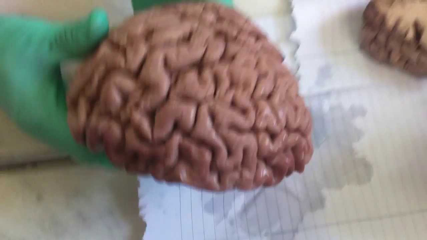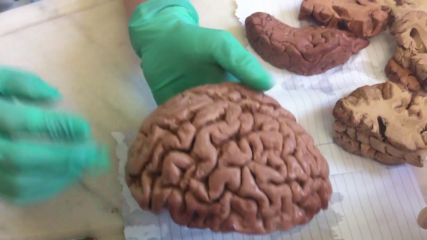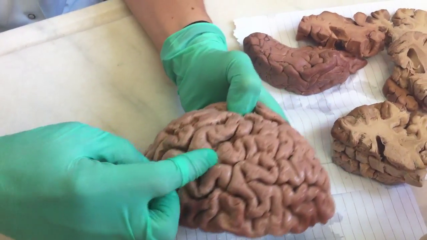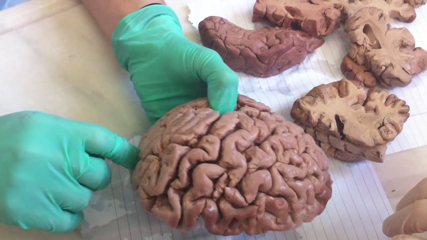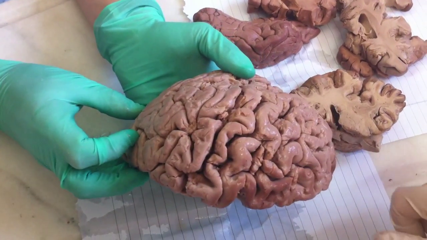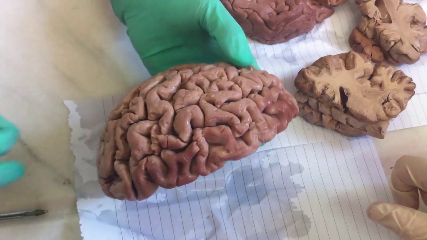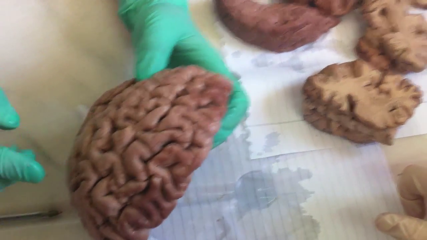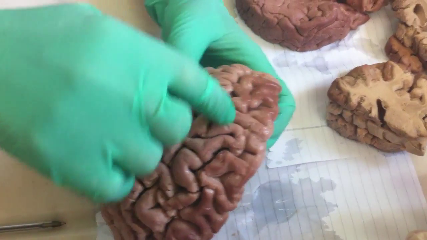These first order grooves will divide the surface of the hemisphere into lobes. The lateral sulcus along with the central sulcus, which is this one, and along with the parietal occipital, divide this hemisphere into frontal, parietal, temporal, and occipital. Good. You have second order grooves, which are these ones, which are going to divide the brain in, how do you call these?